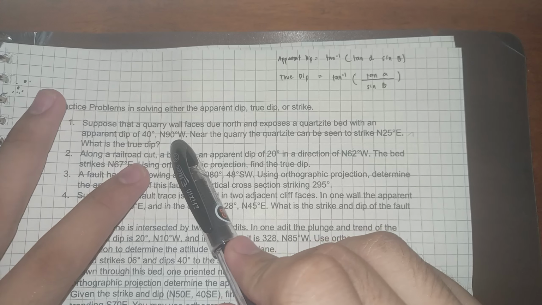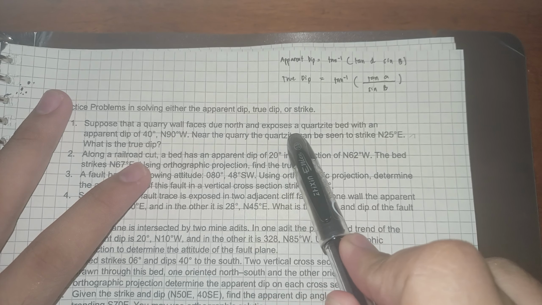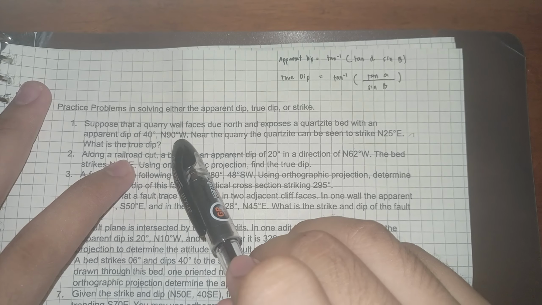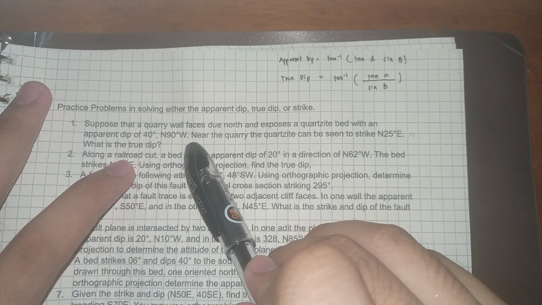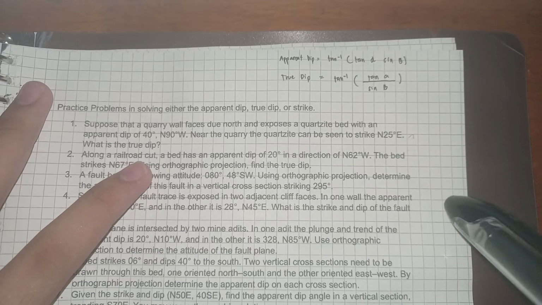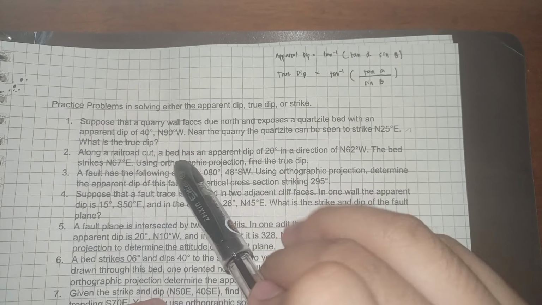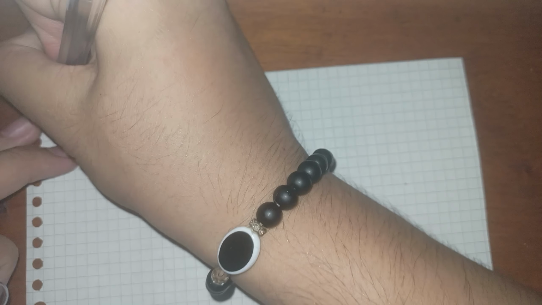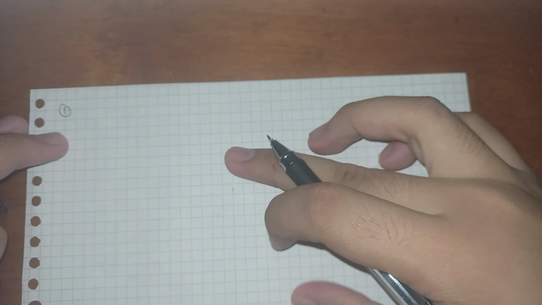For our first question, suppose that a wall faces due north and exposes a quartzite bed with an apparent dip of 40 degrees, north 90 west. The quartzite can be seen to strike north 25 east. What is the true dip? So, how will we solve it? First, let us focus on the given. Let's put number 1.